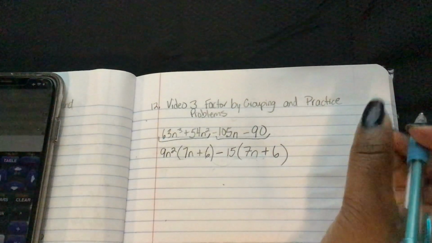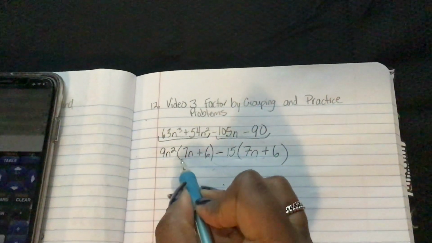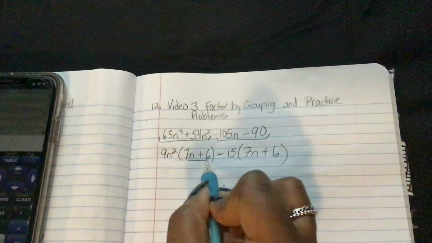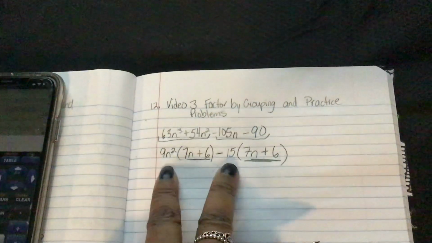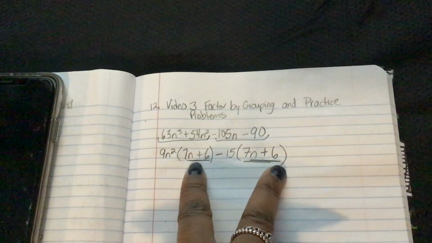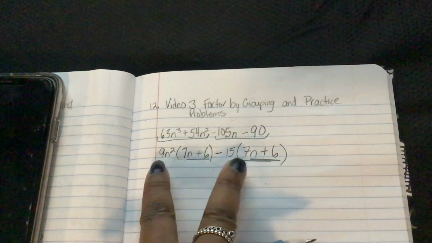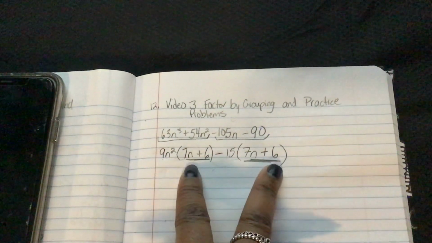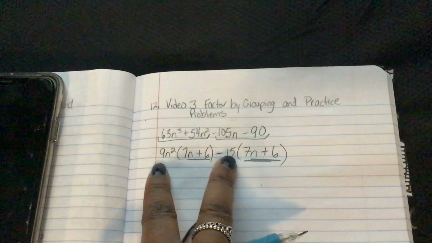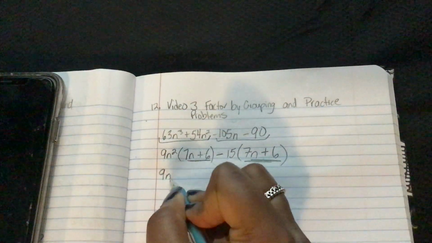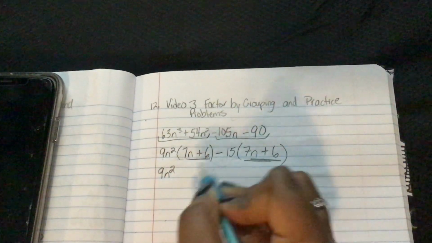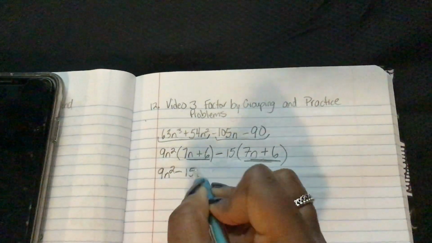All right? So now look at this line. What we notice about these two parentheses, okay, is these two numbers are being multiplied by the same number. So since these two numbers are being multiplied by this same number, you can put these two numbers in a parentheses together. So that's going to be 9n squared minus 15.